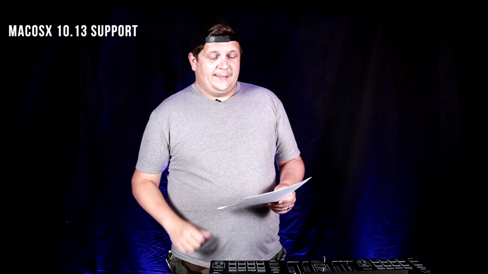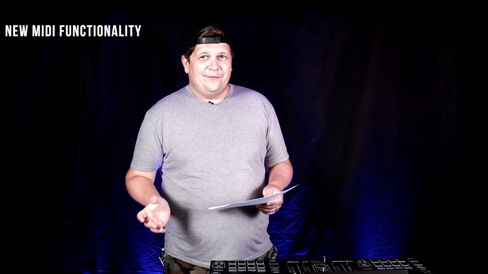Anyways. Excuse me while I read my notes, but the most important thing to note right now, maybe not the most important thing, but for some people it's the most important, is that SoundSwitch does support Mac OS X 10.13 and above. Now, if you're a MIDI person, and you've been using the APC Mini or something else, you will need to rebuild your MIDI mappings. But that is because they have added new MIDI functionality, and I think you're going to be happy with how that turns out.